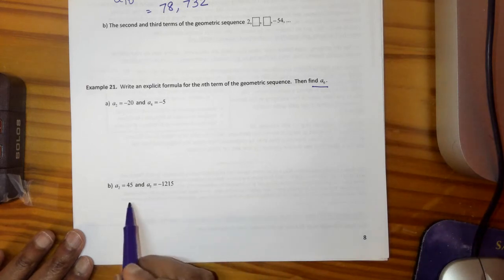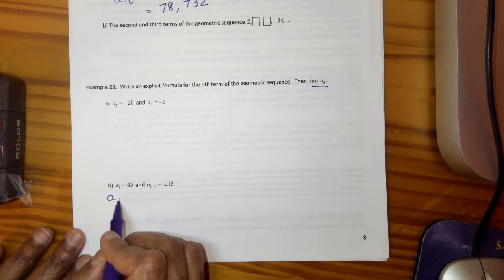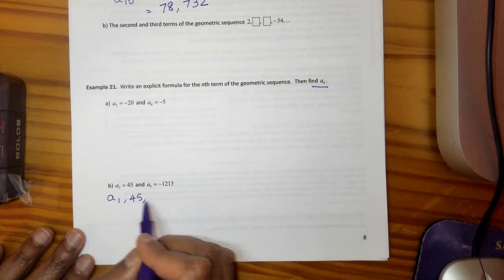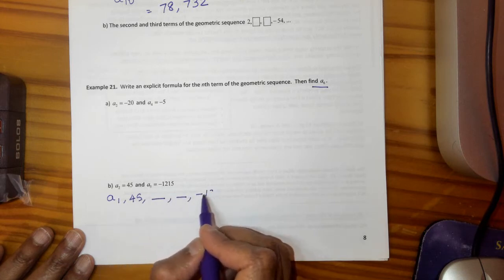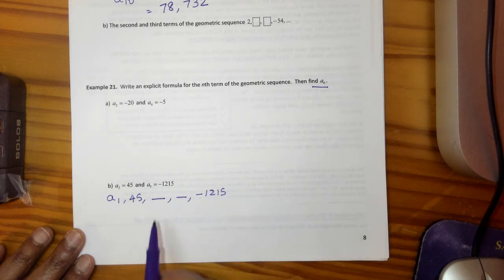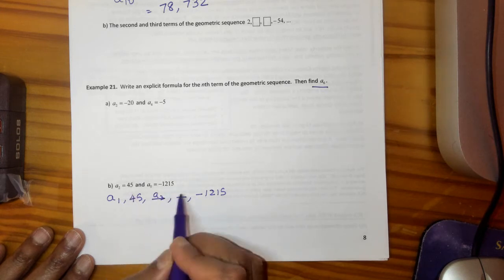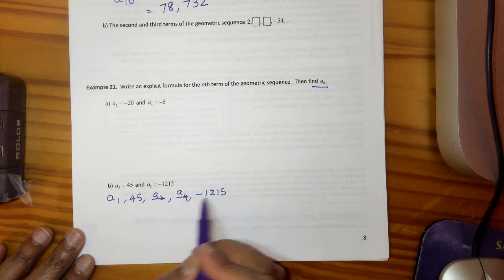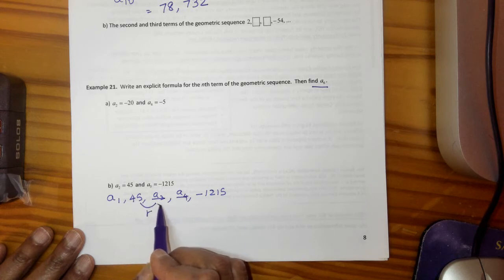So before I do that, our first job is to find what is my, I have A2, so A1 is missing, A2 is 45, this is missing, and -1215. So for me to even write the explicit formula, I need to find the r. How do I find this r? I do know A2, A3 is missing, A4 is missing, but A5 is there. So how do I get from here to here to here? So there's one r involved, there's another.